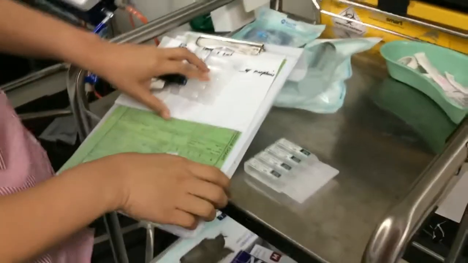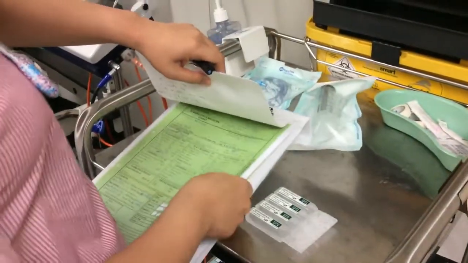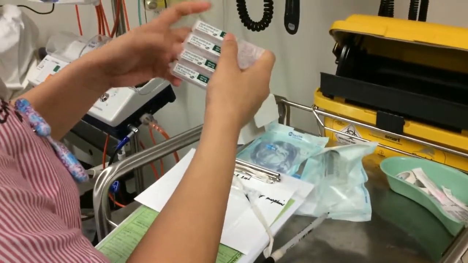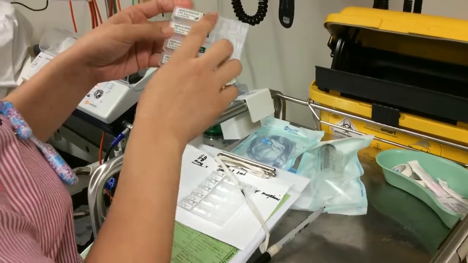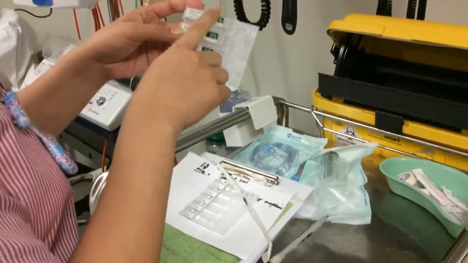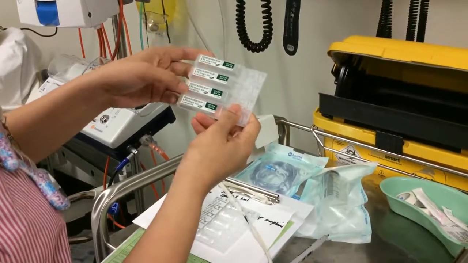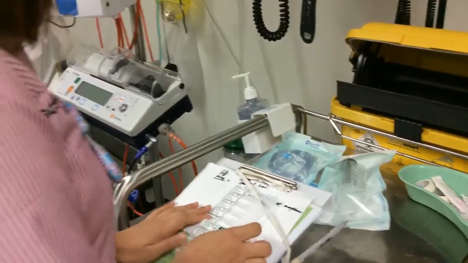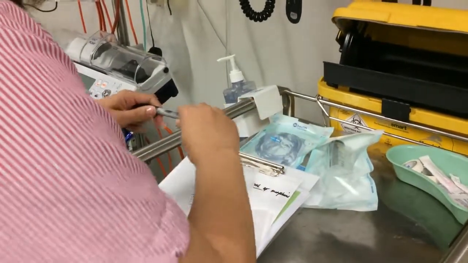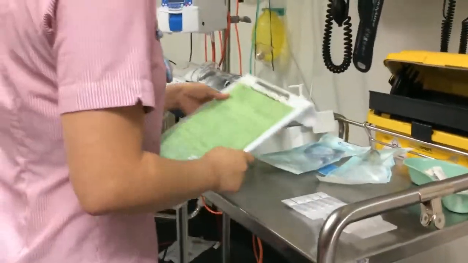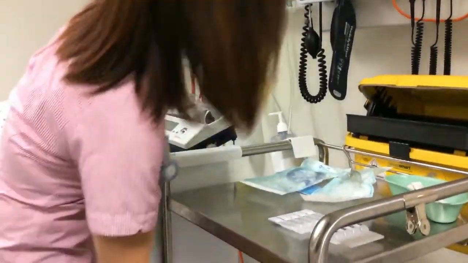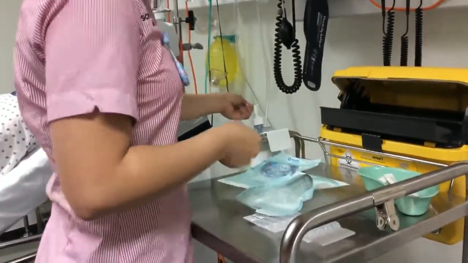And to come up with 50 milligrams per 50 ml of morphine, I need to reconstitute it with sodium chloride. To come up with 50, I need 4, which is 1, 2, 3, 4, and it's all sodium chloride, and expiry is September 2018. Okay. I'm going to wash my hands.